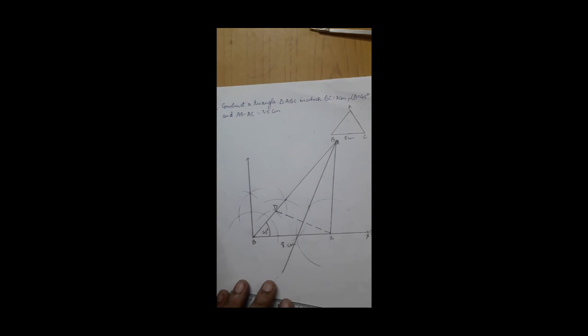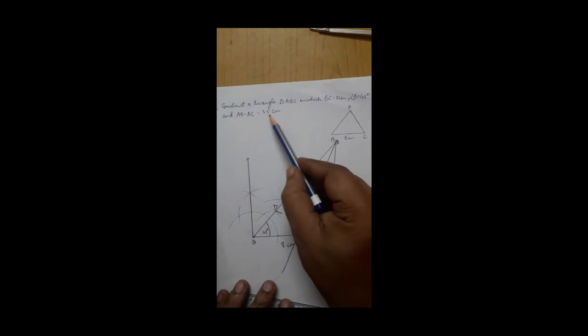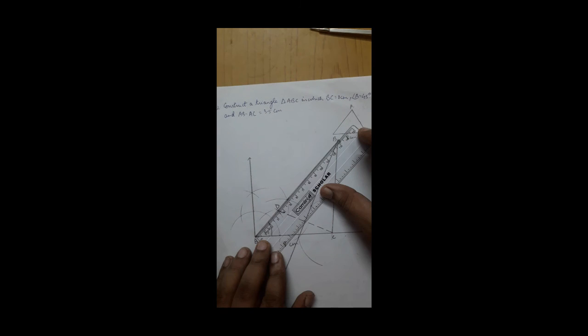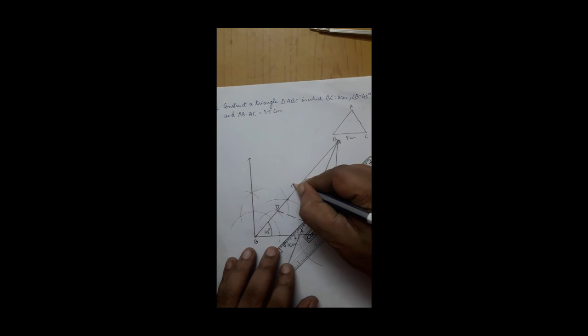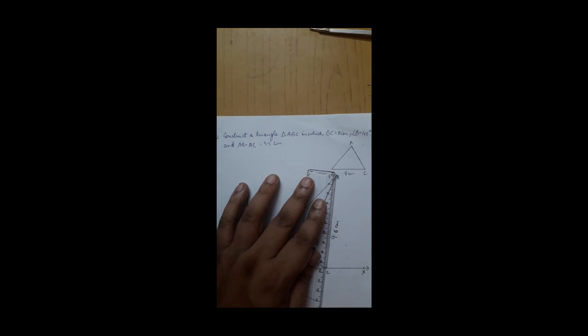Now to confirm whether AB minus AC is really equal to 3.5 centimeters, we measure AB. That's 13.1 centimeters. And how much is AC? That gives us 9.6 centimeters. So if you find the difference between the two, that is 13.1 minus 9.6, this will give you 3.5 centimeters. So our diagram is accurate.